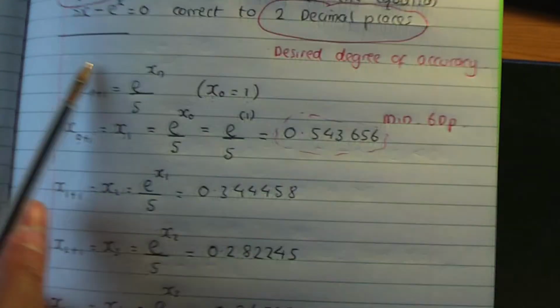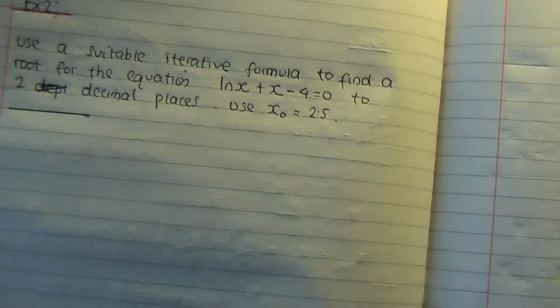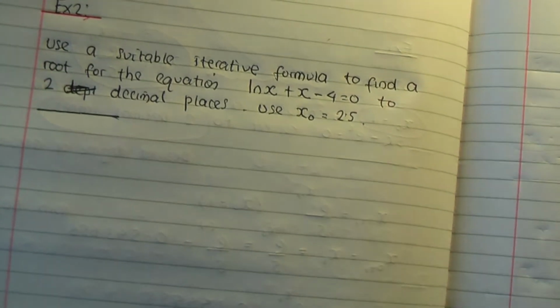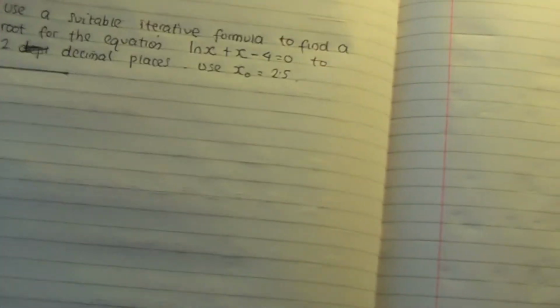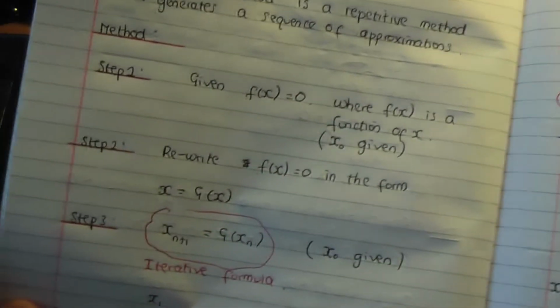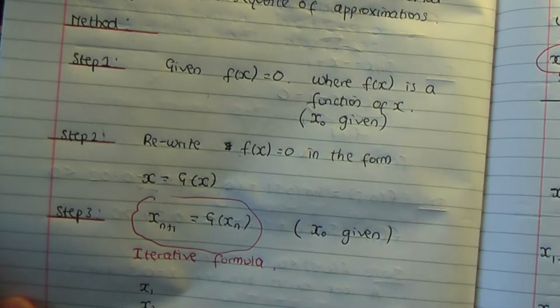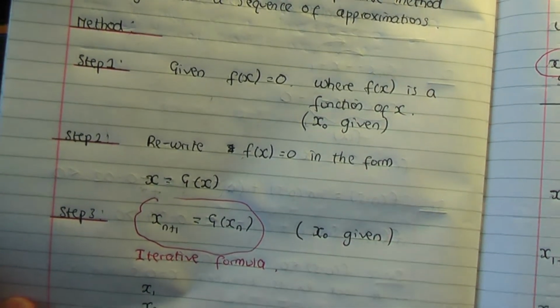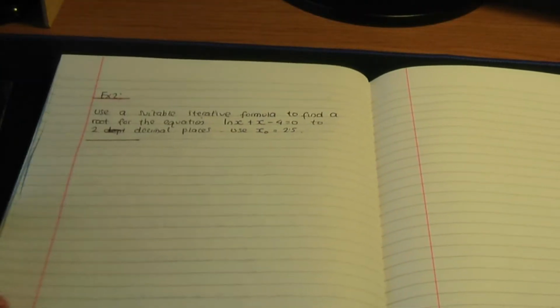Now, in the example in the previous video, the iterative equation was given to us. In this example over here, example 2, we need to form the iterative equation. So we need to create the iterative formula. Now remember, in the previous video, I gave you the steps in order to create your iterative formula. So let me go through those steps. So back to the current example.